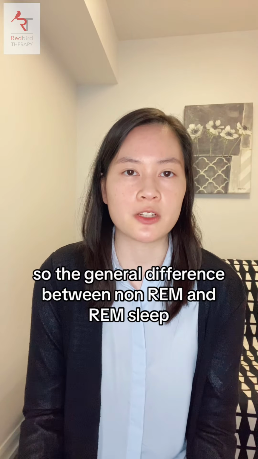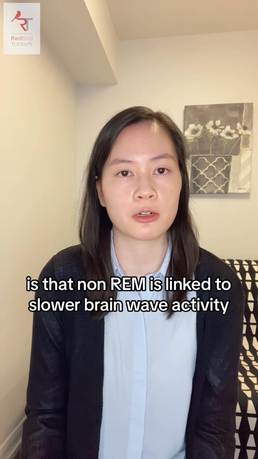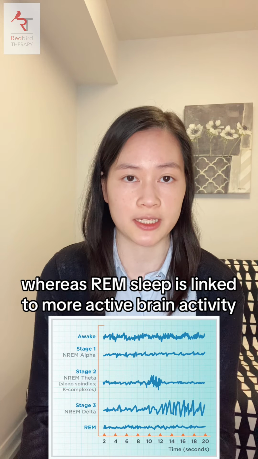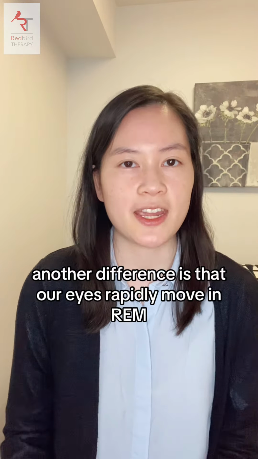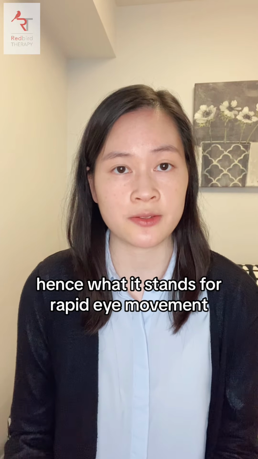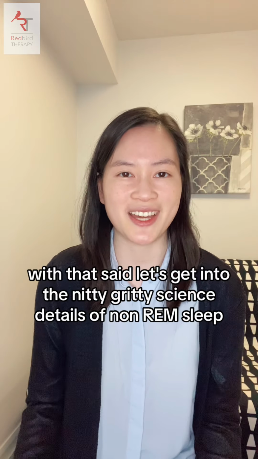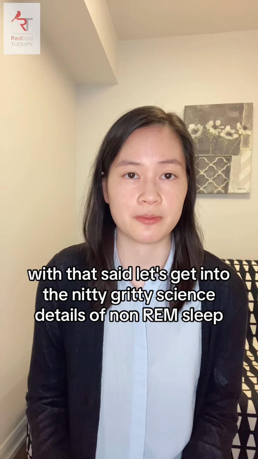So the general difference between non-REM and REM sleep is that non-REM is linked to slower brainwave activity, whereas REM sleep is linked to more active brain activity. You can see the difference here in this photo. Another difference is that our eyes rapidly move in REM, hence what it stands for, rapid eye movement, whereas our eyes move very slowly during non-REM sleep. With that said, let's get into the nitty-gritty science details of non-REM sleep.